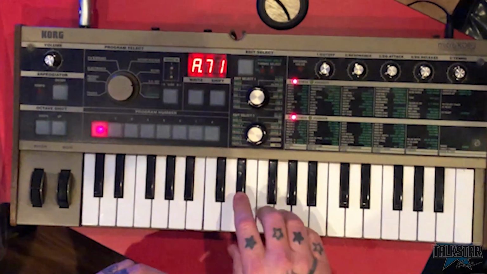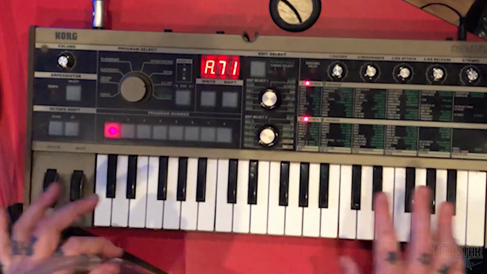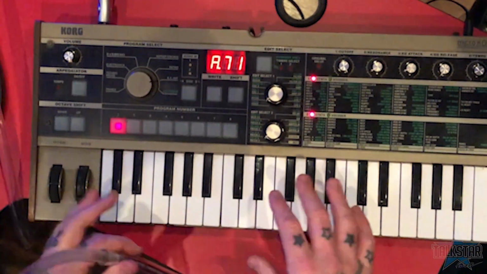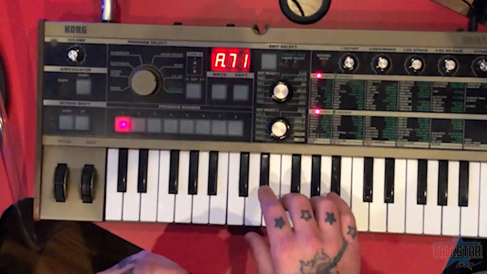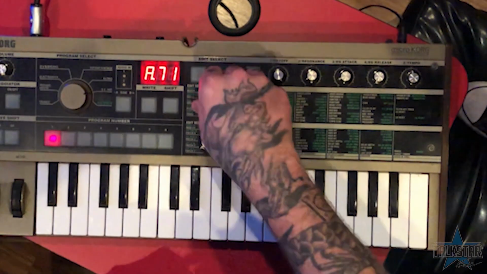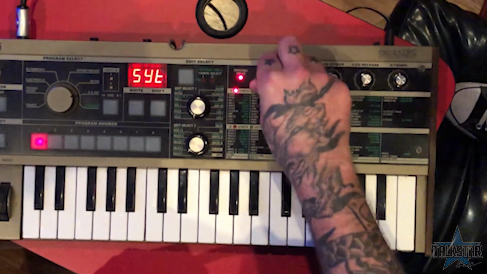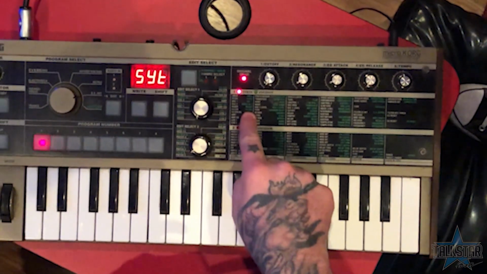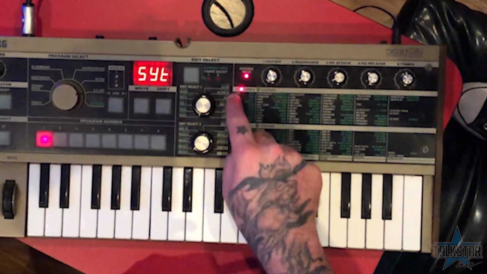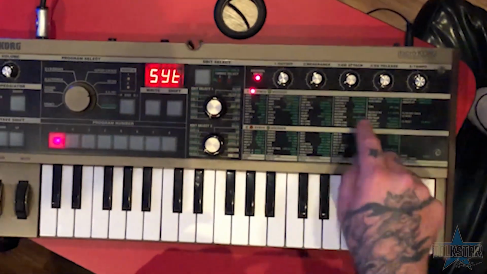And you know what that does? It just sets it back to a basic square 1 patch, saw wave. Edit select 1 all the way to the left to voice. Voice, we want this to be synth, not vocoder. All the things on the left that are in white are going to be the things we're looking at.